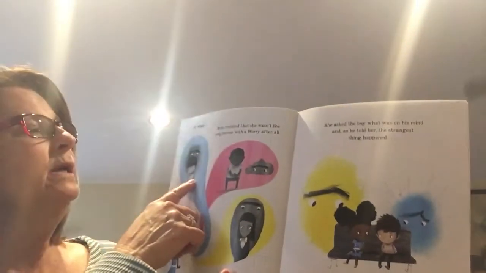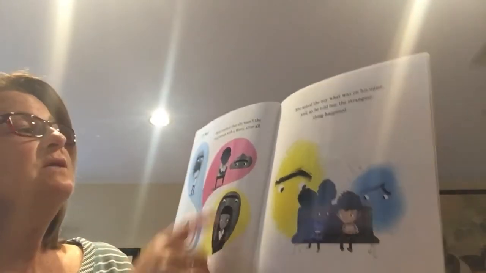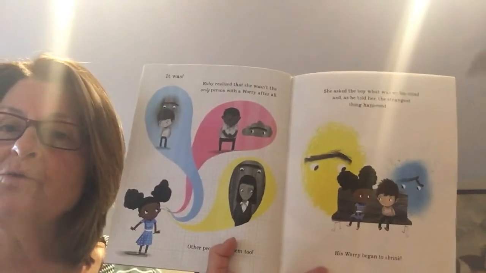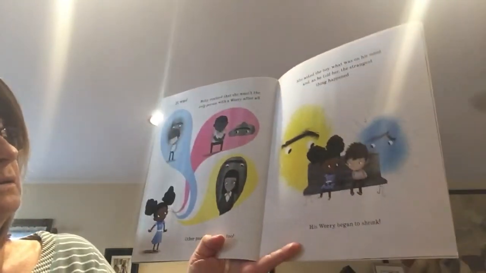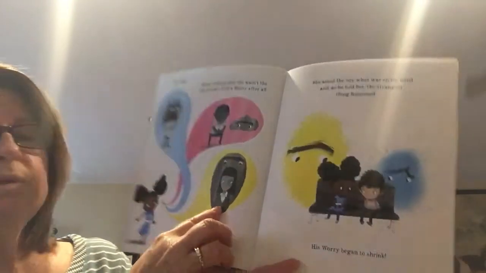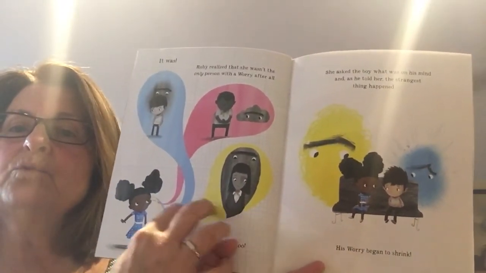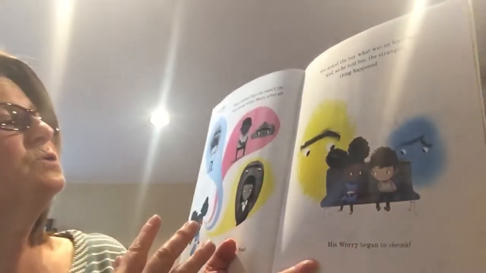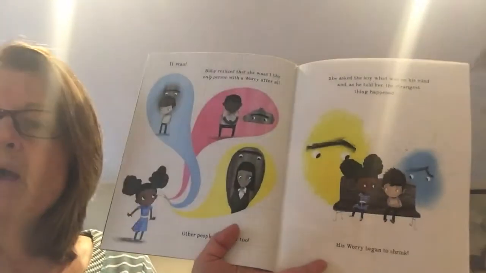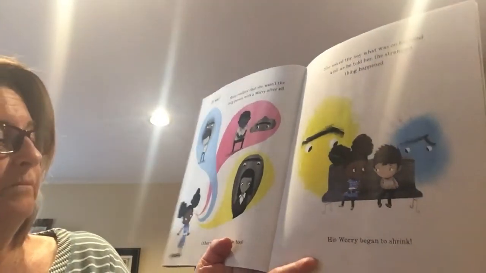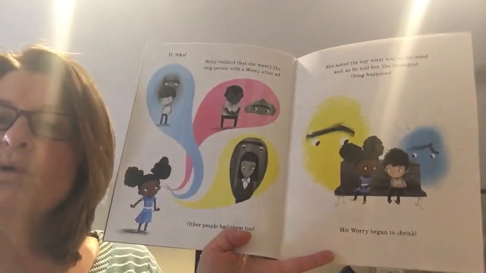It was a worry. Ruby realized that she wasn't the only person with a worry after all. This looks like that could be her teacher. Her teacher has worries. Ruby has worries. The boy has worries. Other children have worries, and they look different. Other people had worries too.